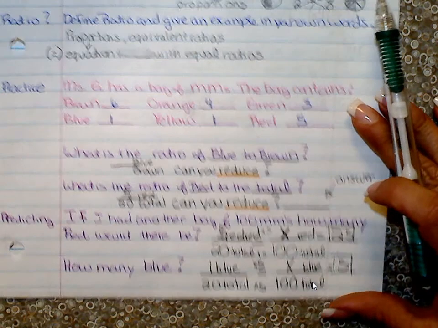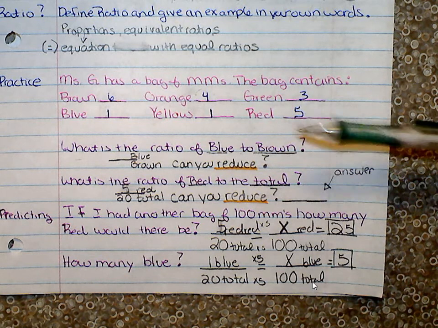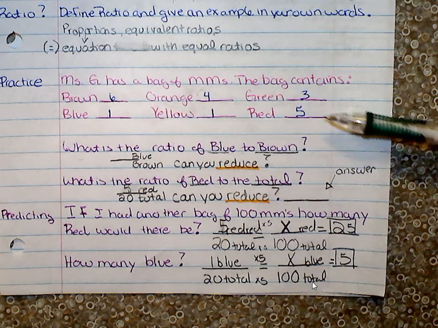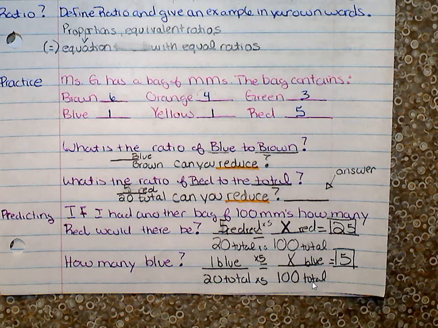Okay, let's move on. With ratios, we're able to predict. What I mean by predict is that you're going to guesstimate. So we have these same ratios. If I had another bag of 100 M&Ms, how many red would there be?